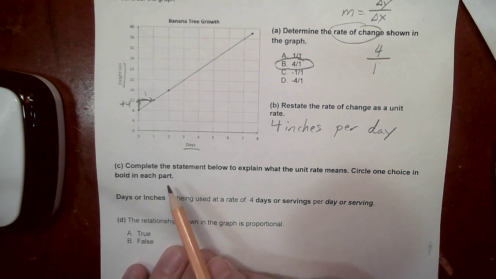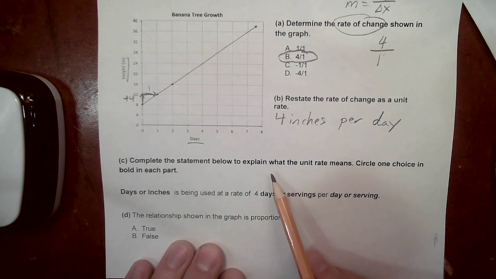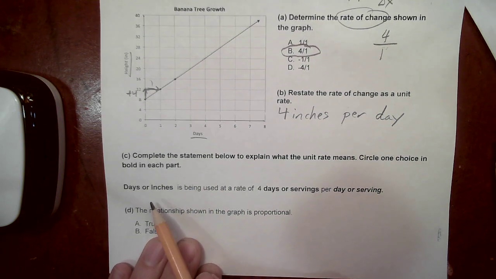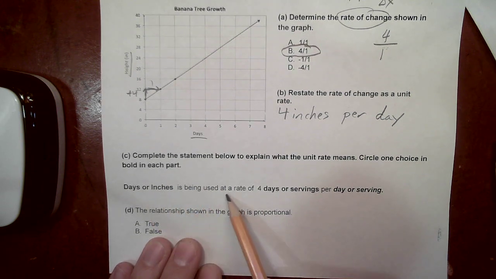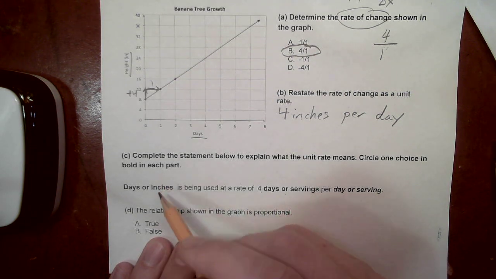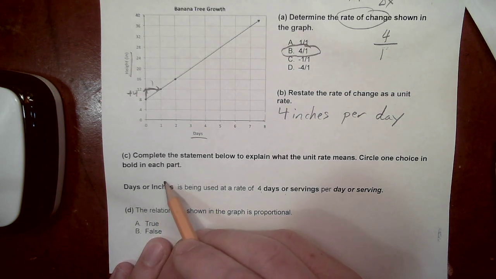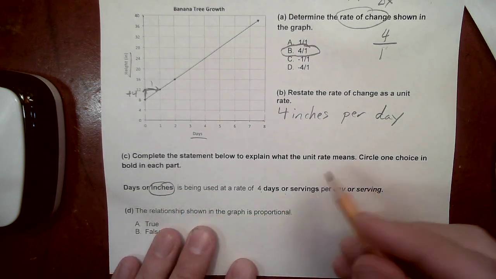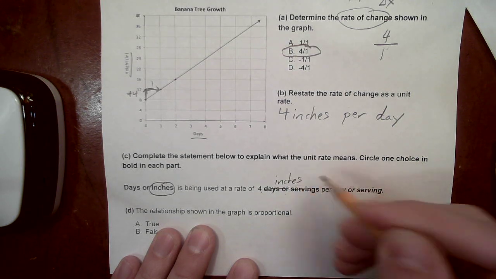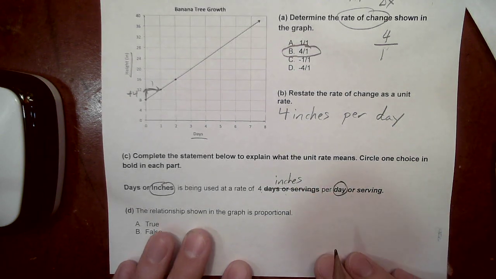Okay. Complete the statement below to explain what the unit rate means. Circle one choice in bold in each part. So we have days or inches being used at a rate of 4 something per something. So we're going to say inches is being used at 4 inches per day.